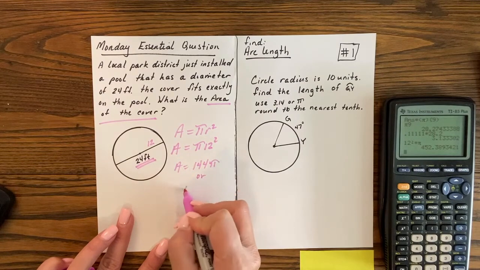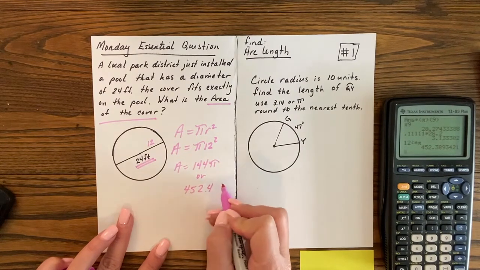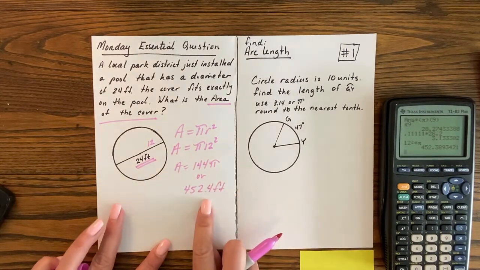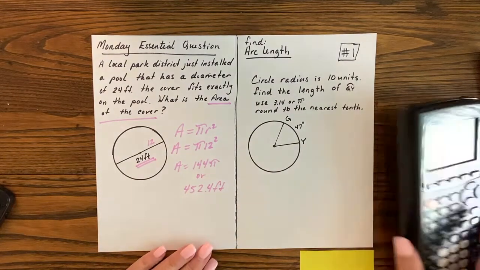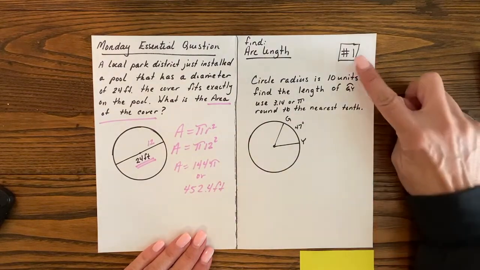452.4 feet. Here you should have feet squared. I made a mistake and left it just feet. So make sure for area it would be feet squared.